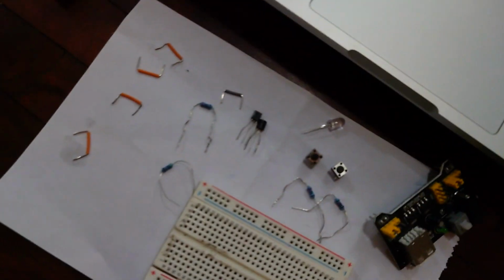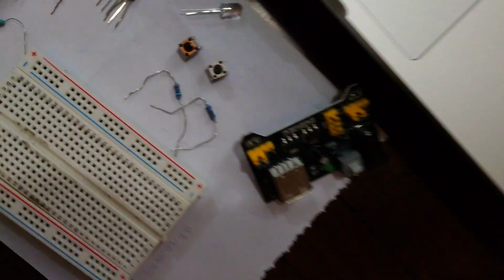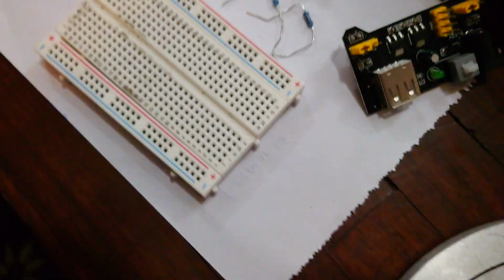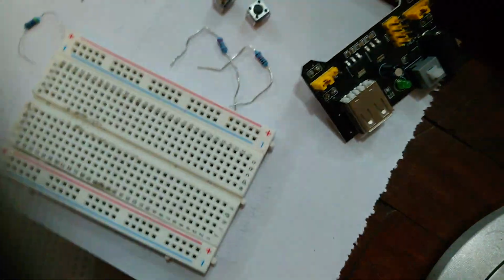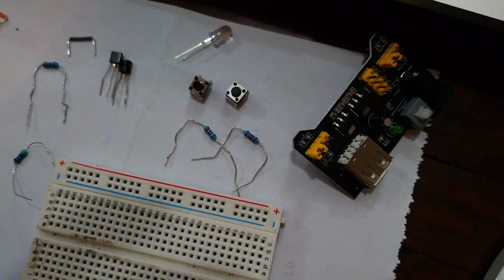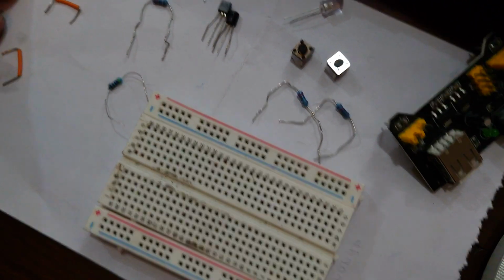So, here's what I'm going to be using today. Assuming I can get it to stand, because I did have it set up, but now I've messed it up. Okay, so, yeah. Here's what we're going to be using today.